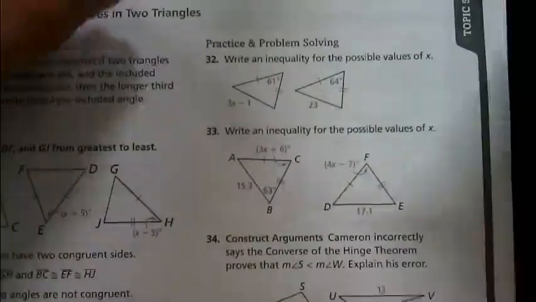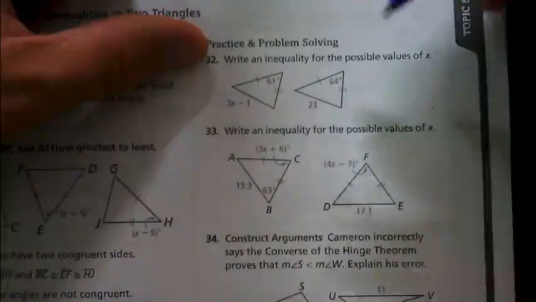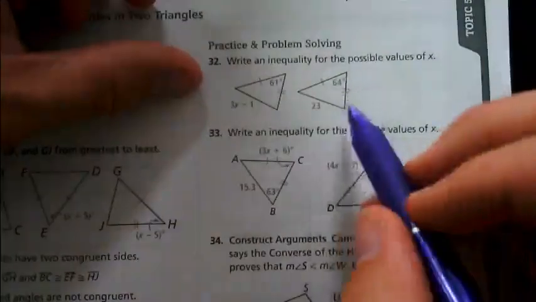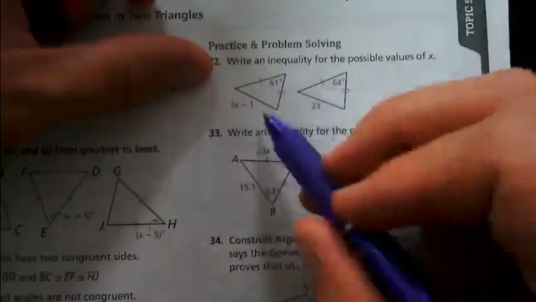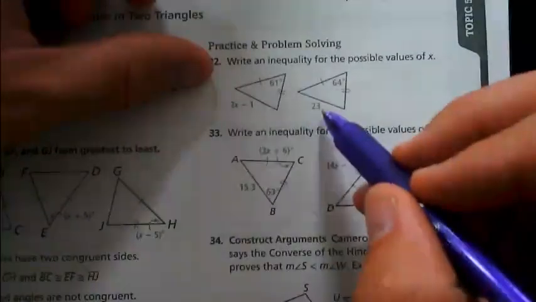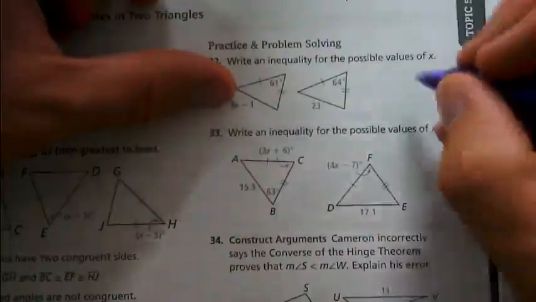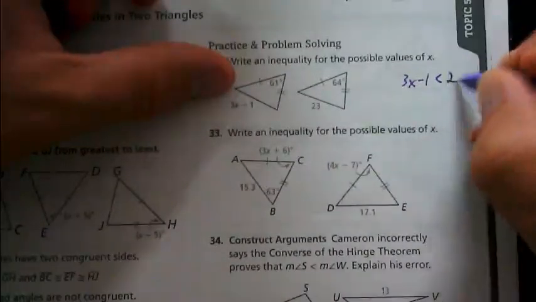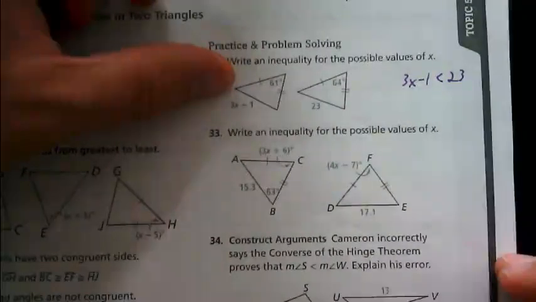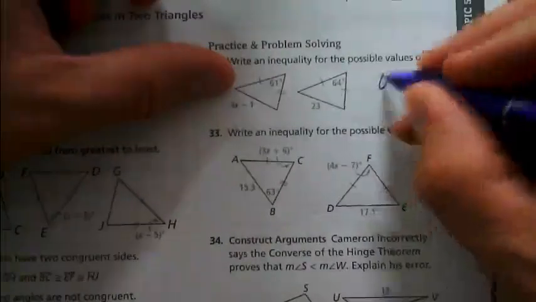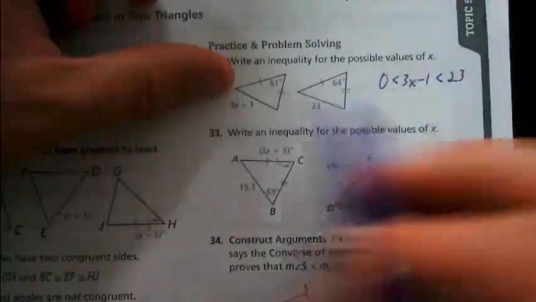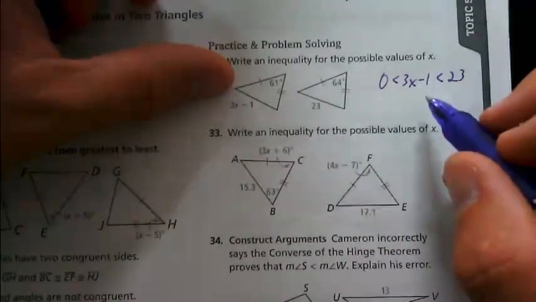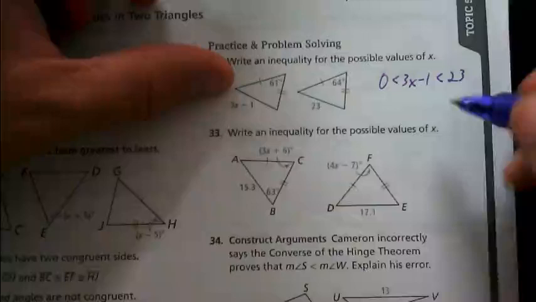On 32, write an inequality for the possible values of x. So, looking at these two sides, which one's bigger? This one has to be bigger, this one has to be smaller. So, 3x minus 1 has to be less than 23. Now, you should include a bottom end because it still has to be greater than 0, because you can't have a side of a triangle that's 0 or even a negative number. So it has to be greater than 0. It has to be positive.